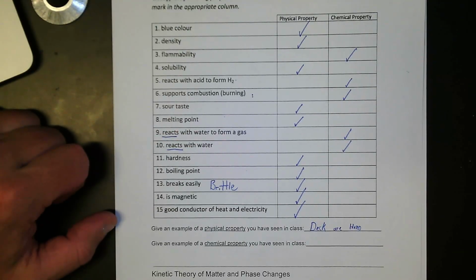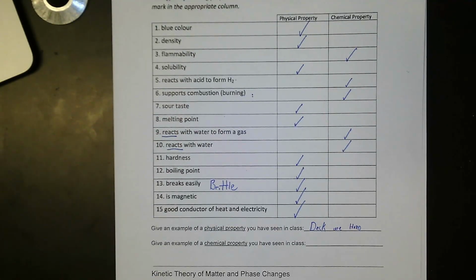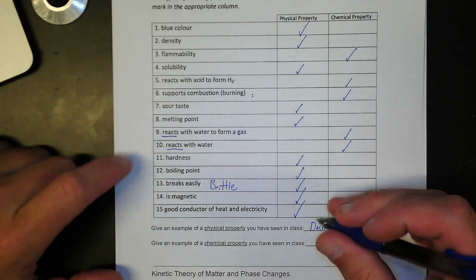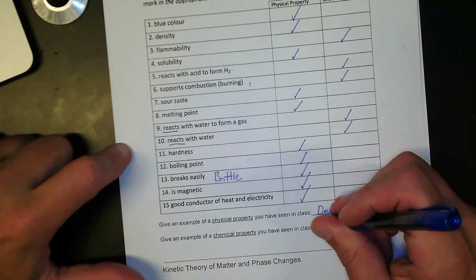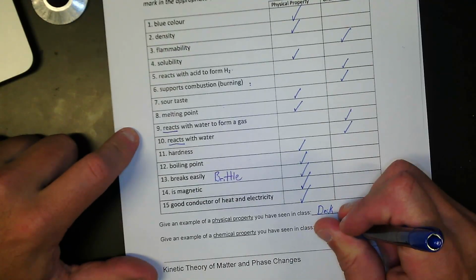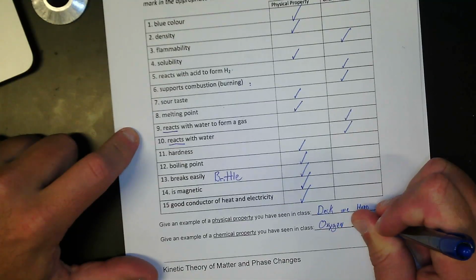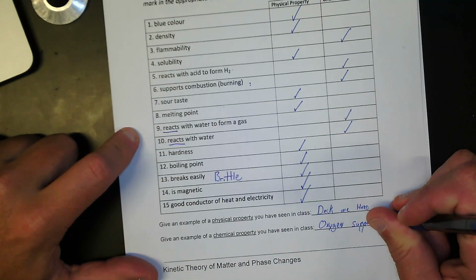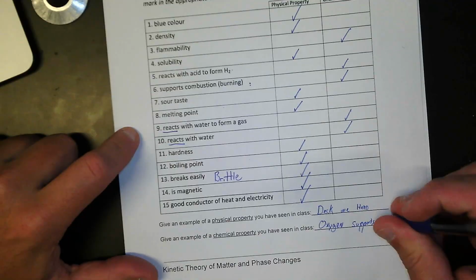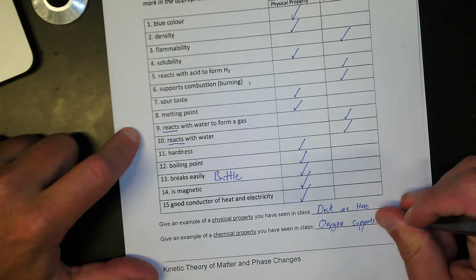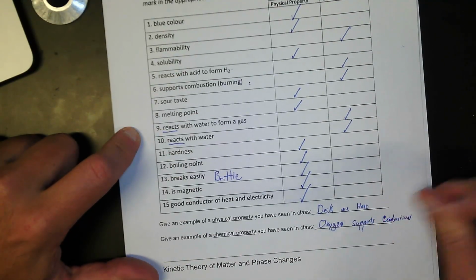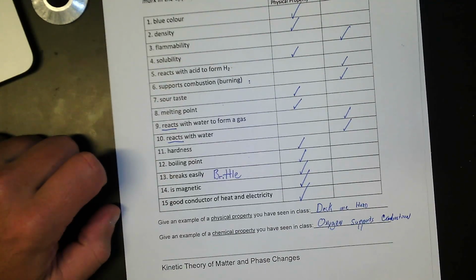Give an example of a chemical property you've seen in class. The one that I think we were successful with in every class. Oxygen supports combustion. So when we released that oxygen in the elephant's toothpaste, we saw that it supported combustion.